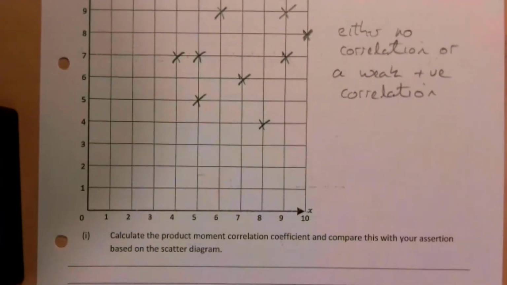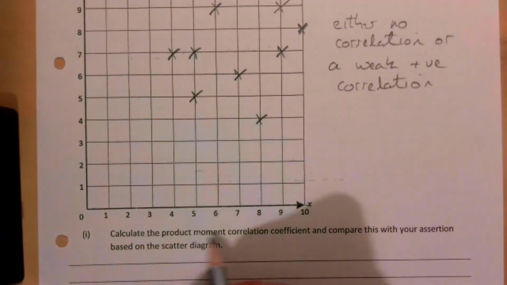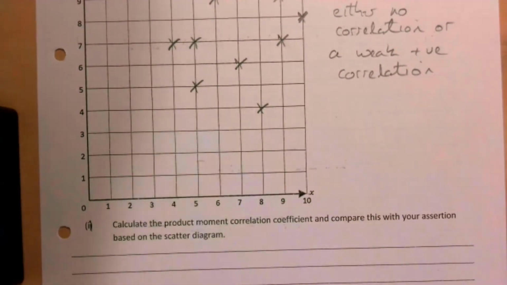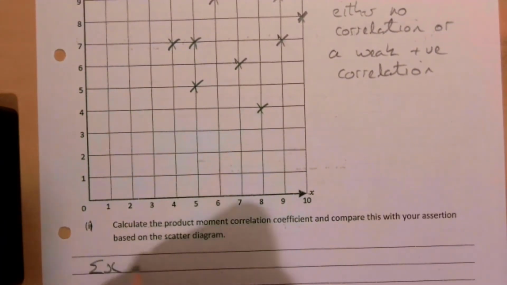Okay then, so part 2, it says calculate the product moment correlation coefficient and compare this with your assertion based on the scatter diagram. Now we need to come up with the summary statistics ourselves, so let's get the 5 pieces of information that we need. The sum of all the x's, let's look what that's going to be.